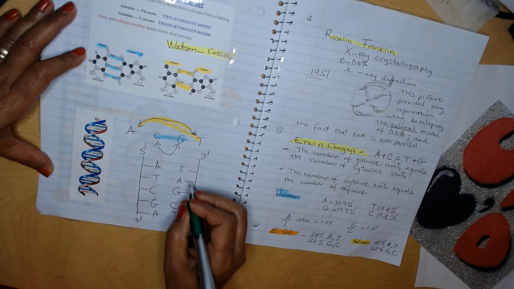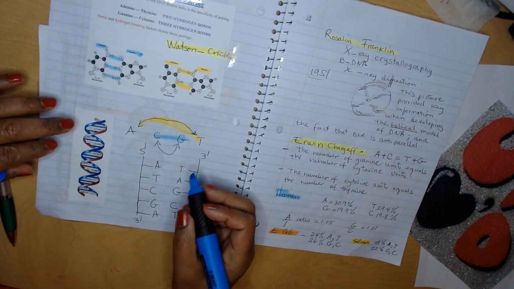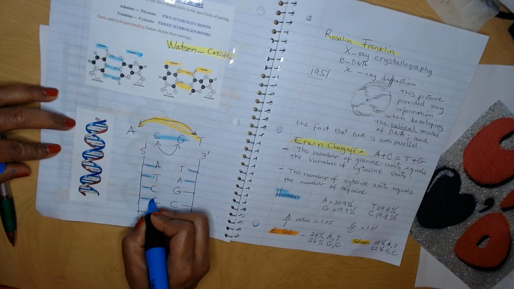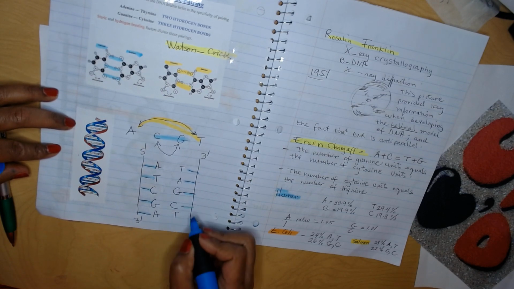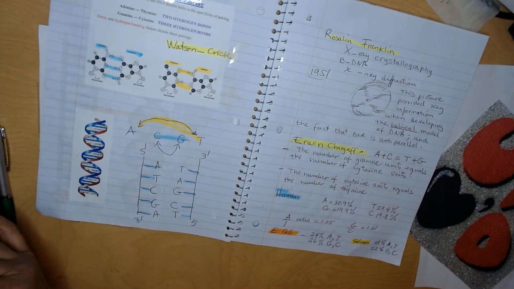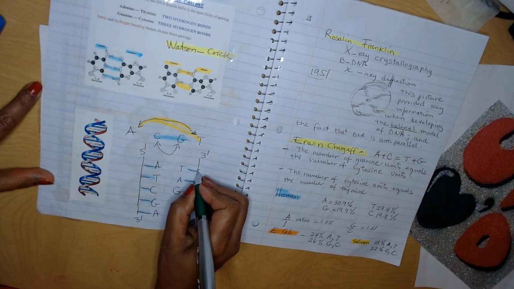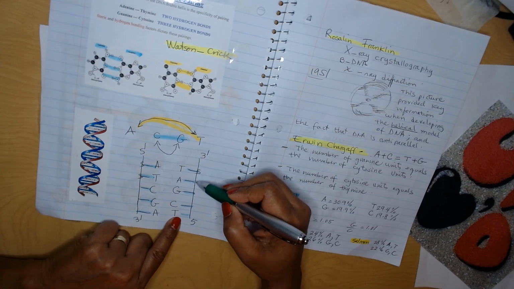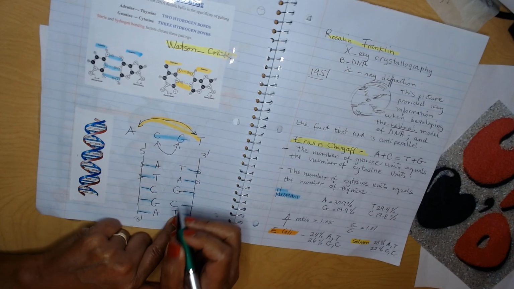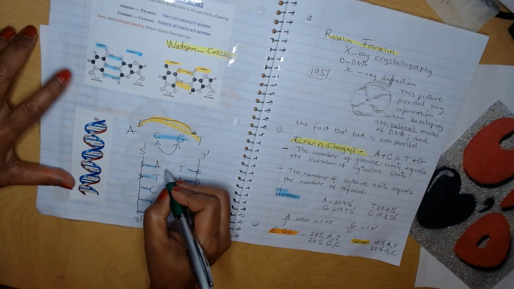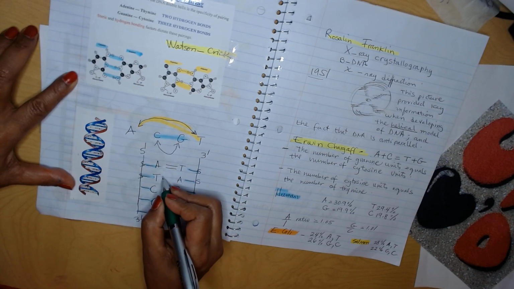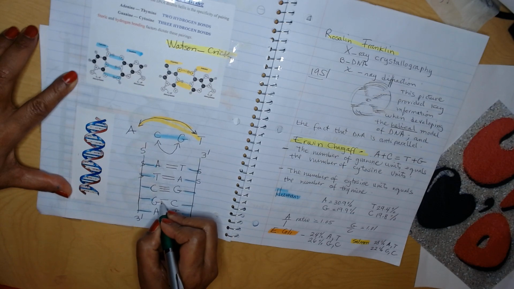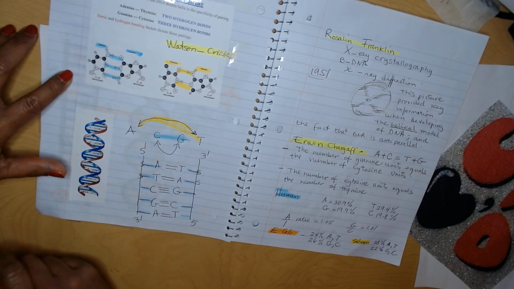Of course, these little lines that I'm going to highlight in blue represent the glycosidic bond between the nitrogen base and the sugar unit. So this is the sugar unit attached in each case. And this line represents the phosphodiester bond between 2 sugar units. But we know that adenine and thymine make 2 hydrogen bonds, and then 3 hydrogen bonds, and 3 hydrogen bonds and 2 hydrogen bonds.